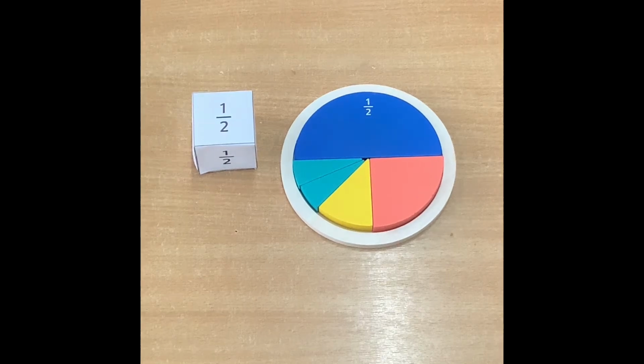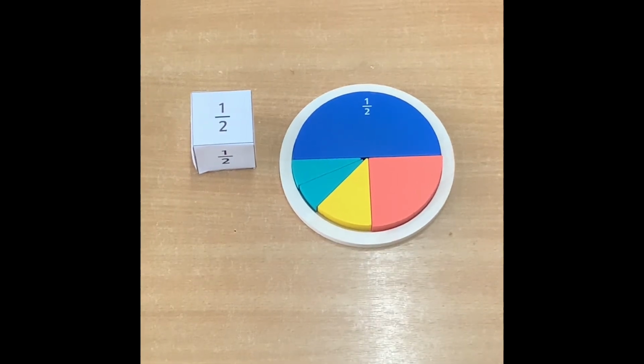Morning Year 1. Today we're going to carry on with fractions and we are going to be looking at halves and quarters of an amount today. So just a reminder, this is a half that you can see here. It's when your whole is split into two parts.